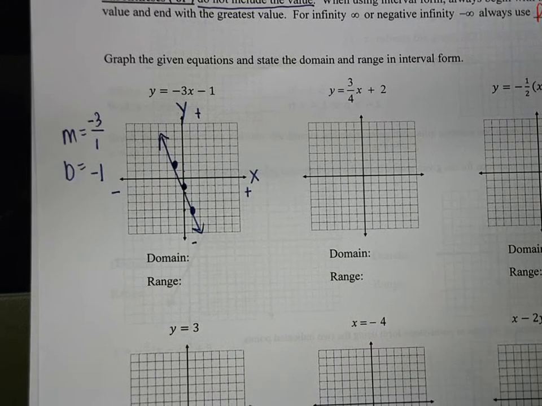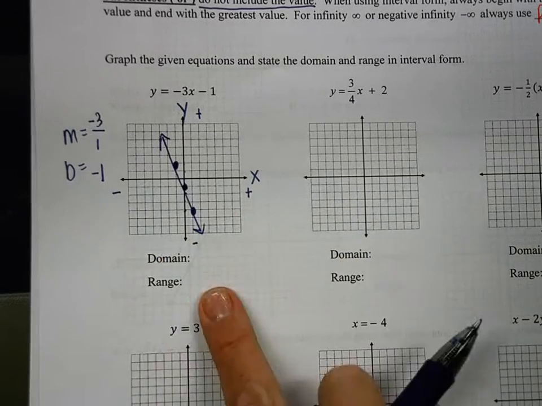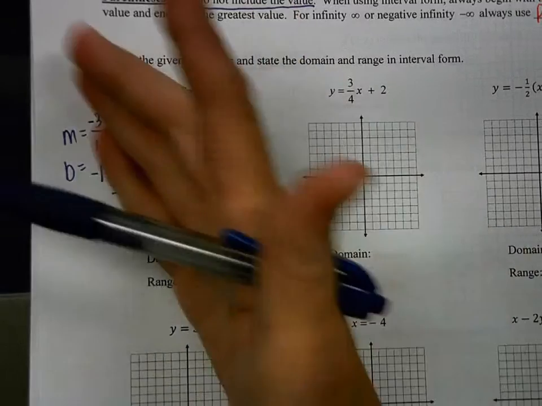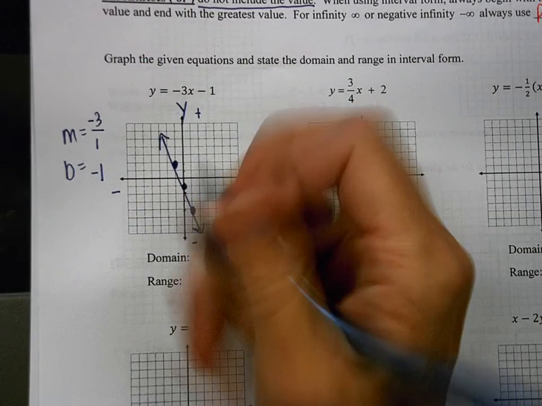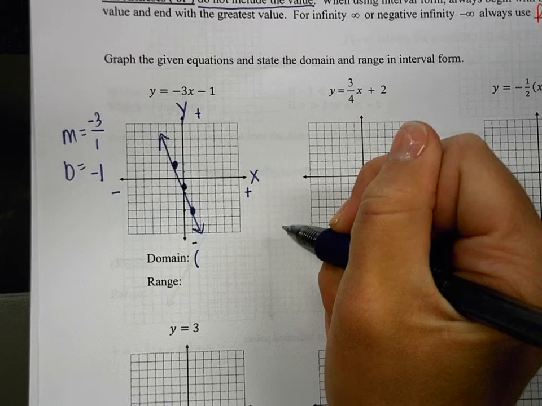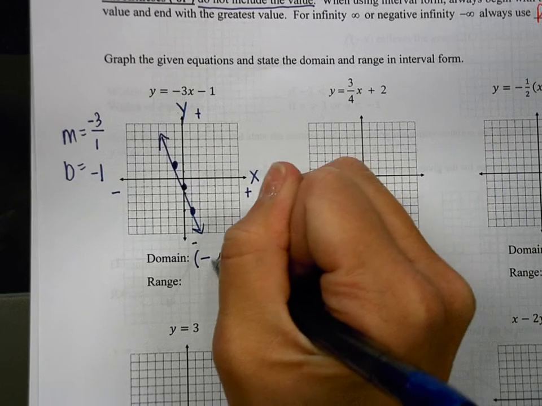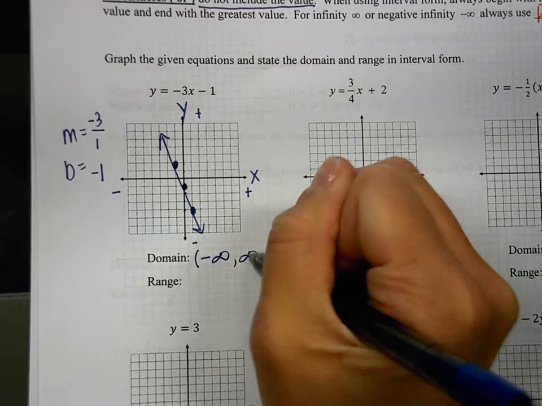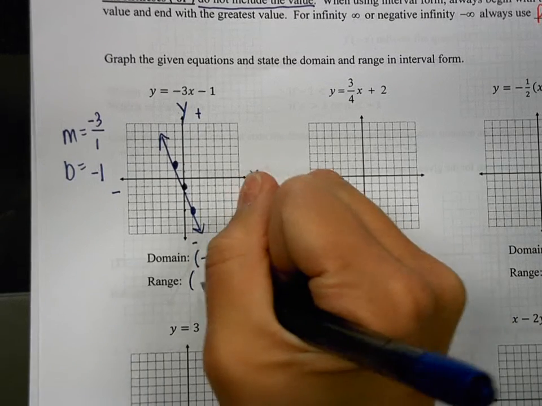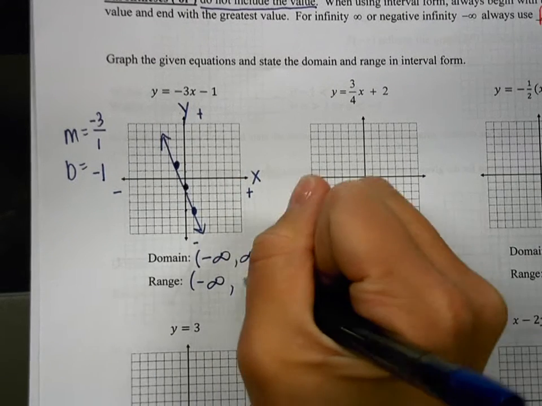So for most lines, and actually for all lines that have a slanted slope, your interval notation, your domain, is going to be -infinity to +infinity. And the same will be for your range, -infinity to +infinity.